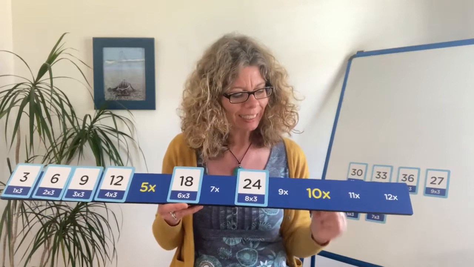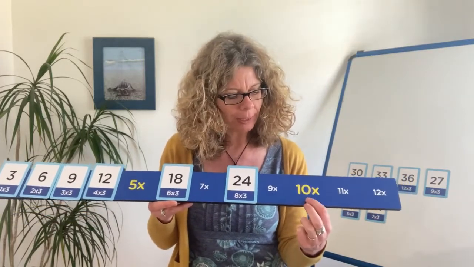And we're going to use another strategy called commutativity, which, don't panic, just means that we swap the order of the multiplication sentence. So we're going to use that to help us with these landmark numbers. So 10 times 3, if we swap the order, will be 3 times 10. And we all know our 10 times table really, really easily. So we're going to use that to help us.